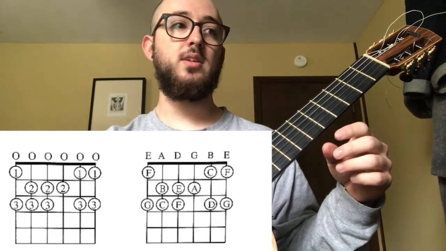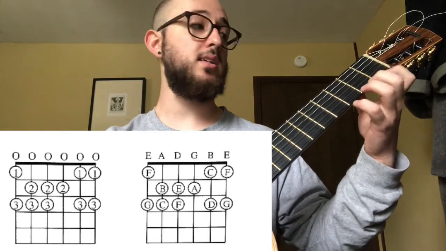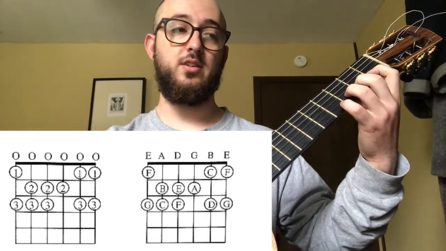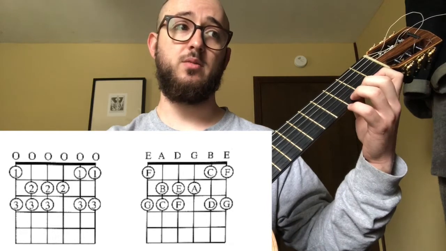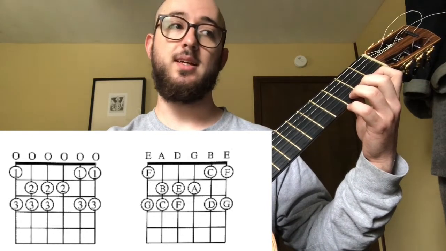If you look at that left visual, we're going to be dealing with all the open strings, and then it indicates some other places to stick your fingers. So go through and get familiar with that really quickly. If you played through it from high to low in order, it would sound like this.